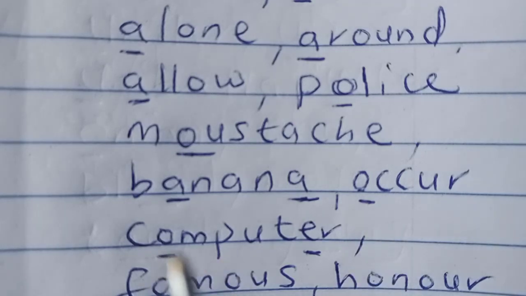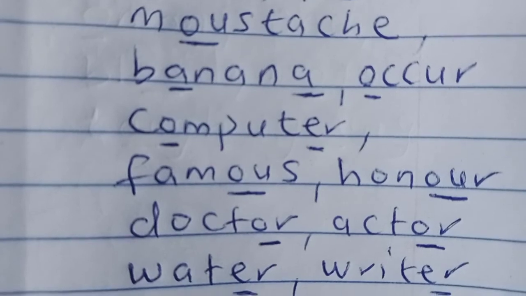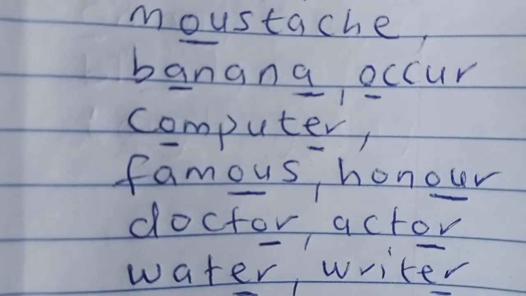Then similarly in computer, in two positions, this O and ER. Computer. Not com, but kuh. Computer. Te. Not ta, but tuh. Computer. All right. Then also we have famous right here.